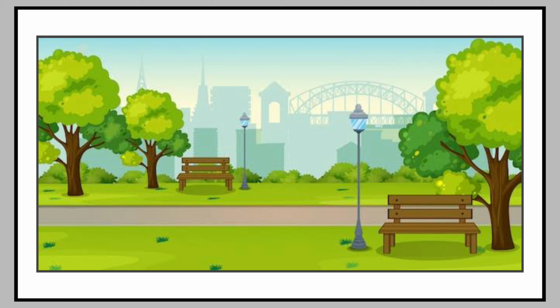Now, look at this image. What do you see? Now, if I say, this is a beautiful green park with tall trees and bright flowers, doesn't that sound better? These describing words are called adjectives.